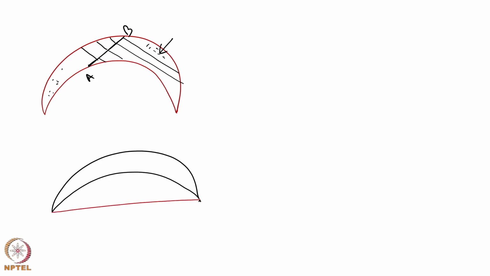Join these two points, call it the AB length H1 and then on this at equal intervals keep drawing these lines. In this way, these lines have been drawn.